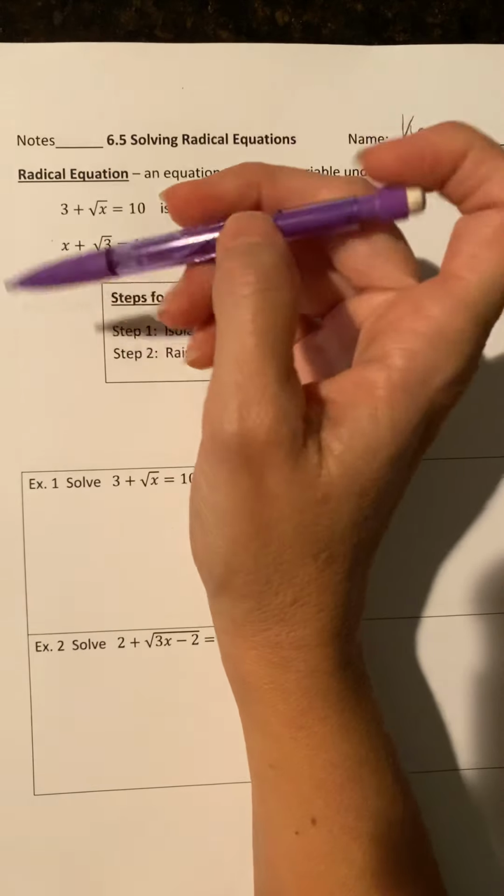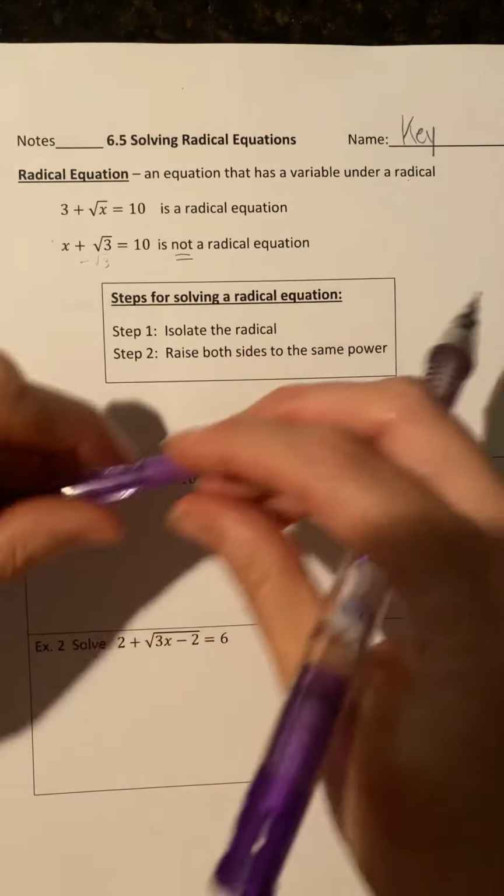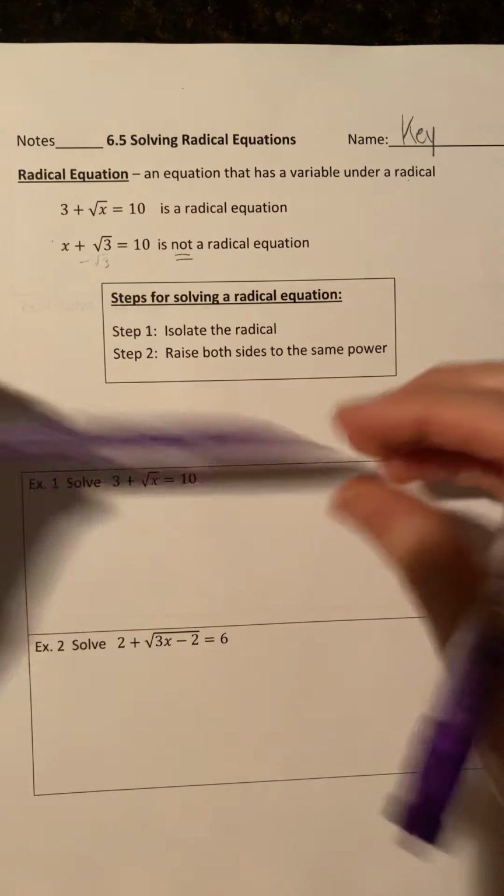Subtract radical 3. Got to get a new pencil, y'all. Look, my dog ate the pencil.